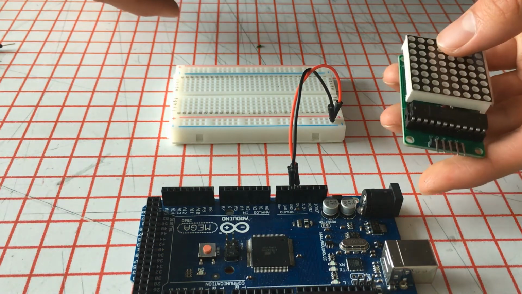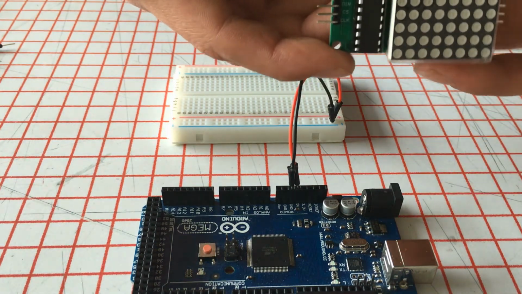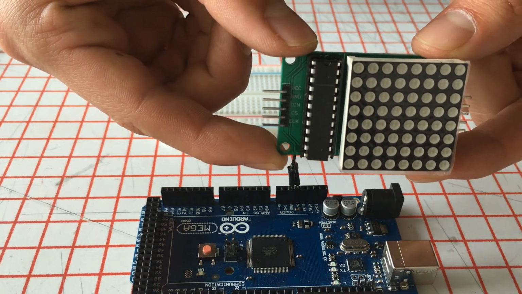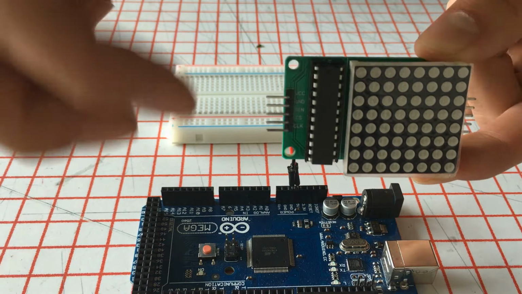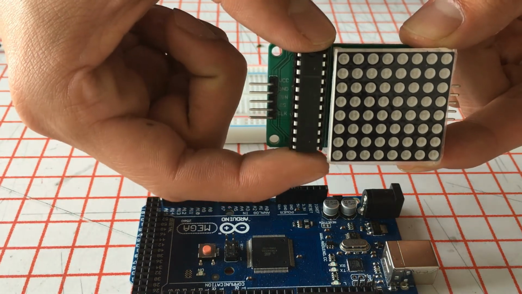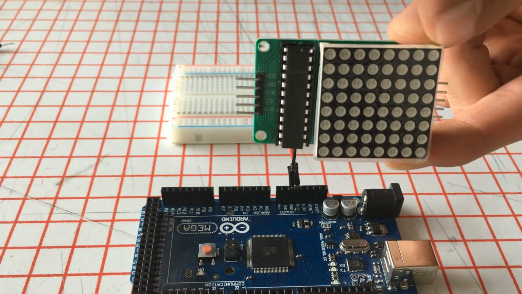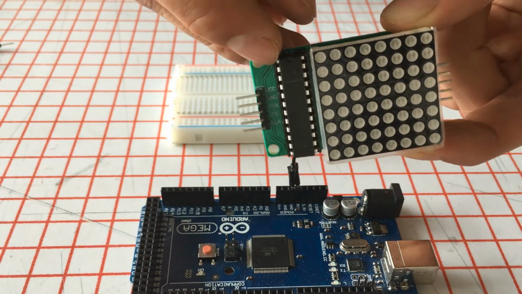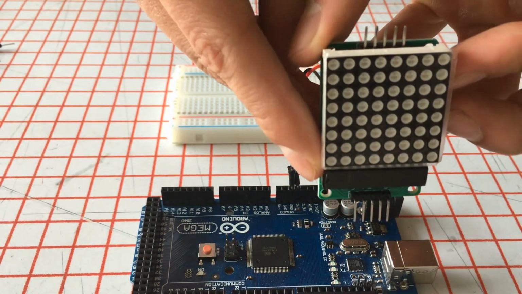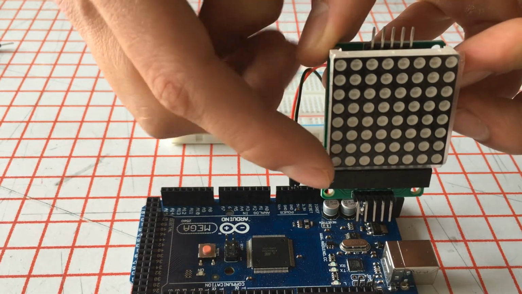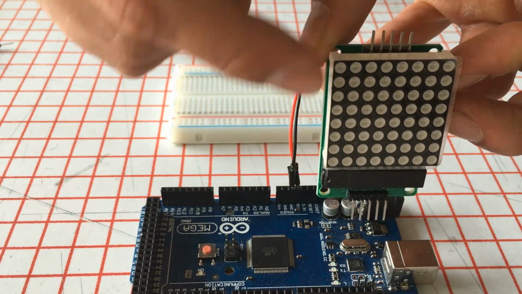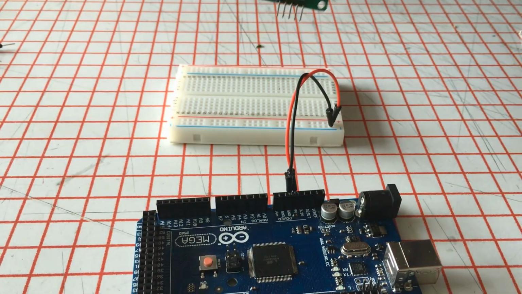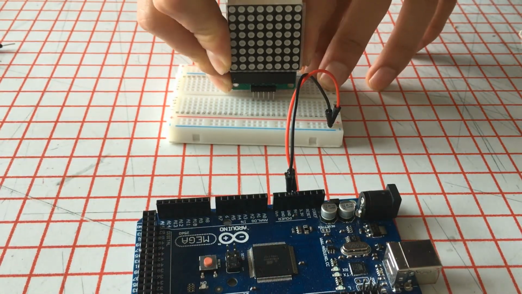To use the LED screen, we have to make sure about this. The LED screen works also with rows and columns. So to make sure, we have the data chip here on the side, and these are the rows, these are the columns. Since we're going to plug it this way, you have to keep in mind that for the system, these are the rows and these are the columns. So I'm going to plug it here.